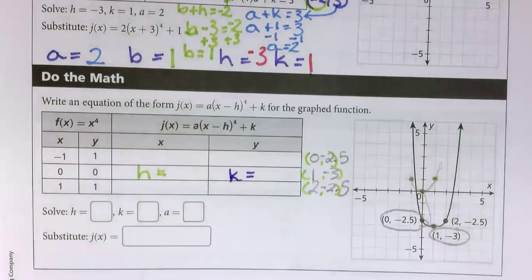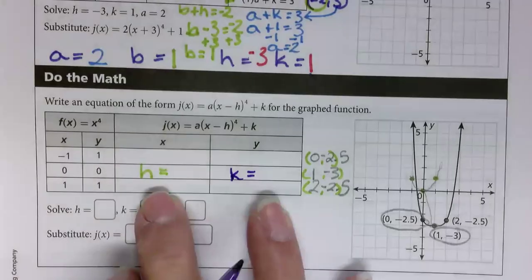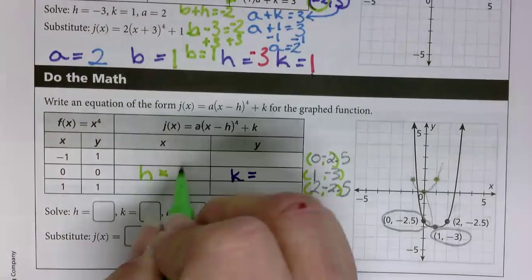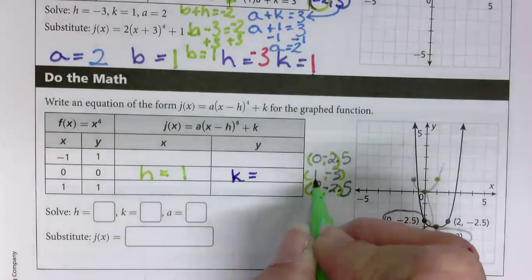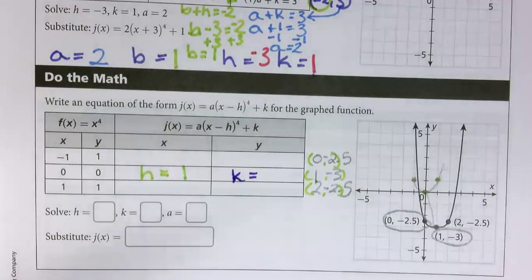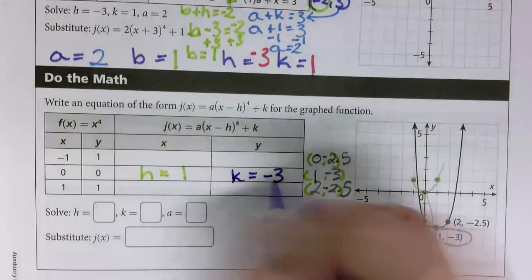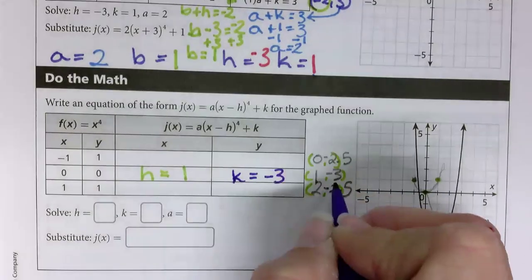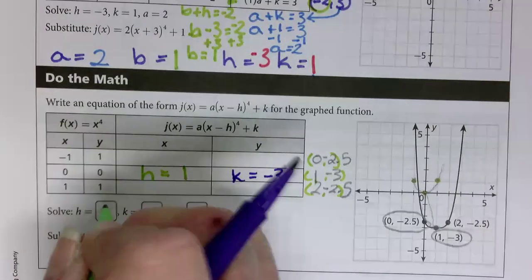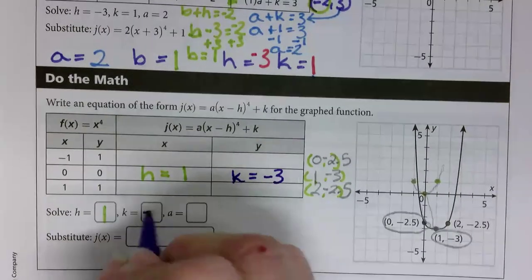Now, when we have 0, 0, that gives us our H and our K, our new vertex. So H is 1 because there's a 1 here in my coordinate, and K is -3 because there's a -3 for my Y value in my coordinate. And so I'm going to put those in the boxes, 1 and -3.